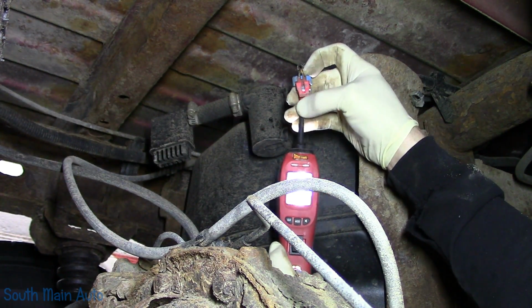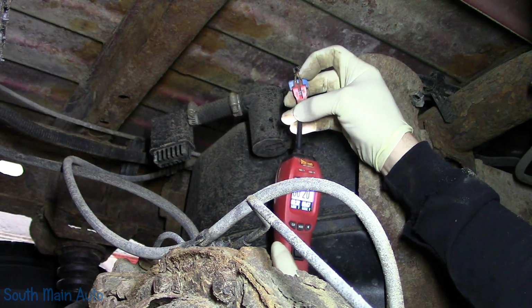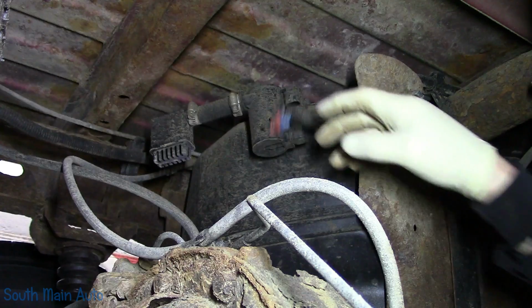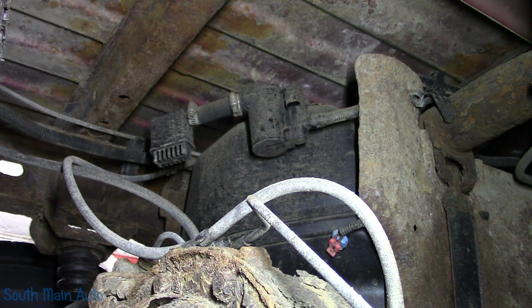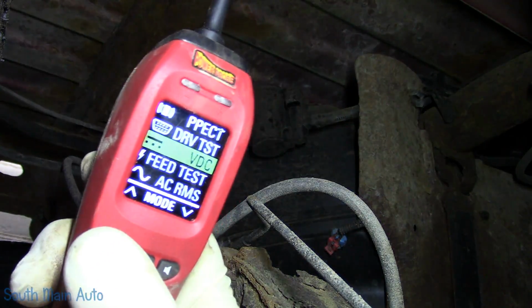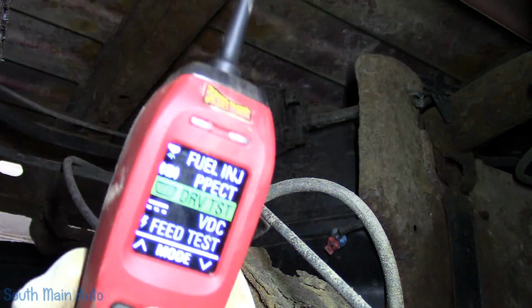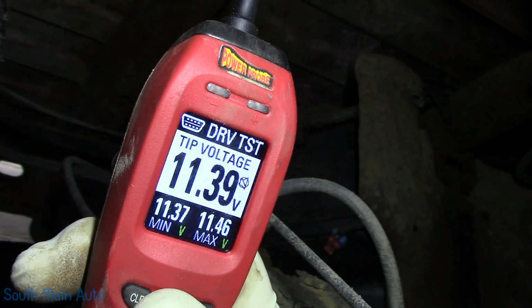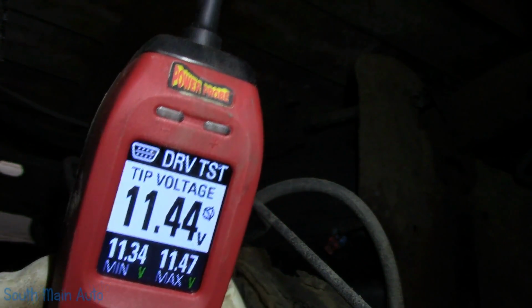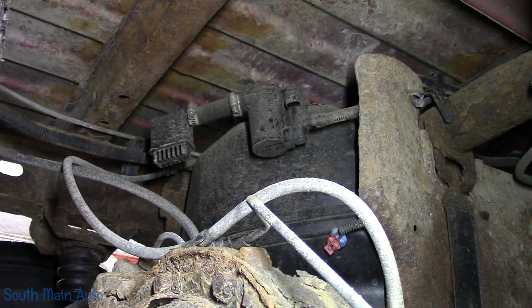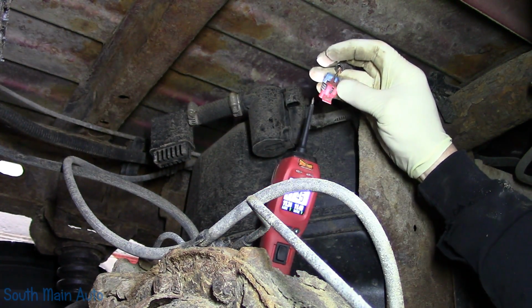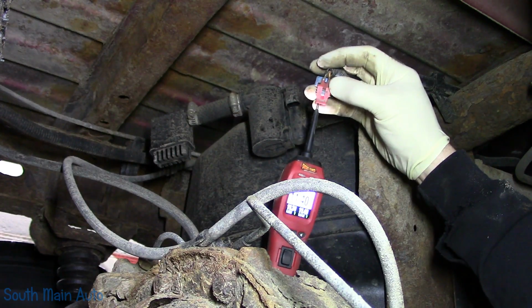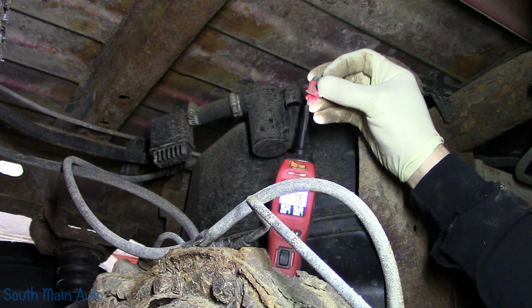Now the other one is going to be hooked directly to the ECM, and that is going to be our control. So I got the scan tool here. We're going to pop back into that test. I'm going to stick the power probe in the driver test right there. Okay, so that's going to put a voltage at the tip, and then we're going to turn the driver on. So right now we should not have any beeping or anything going on here on the ground side. On the control side, I'm going to try to hold this in here.